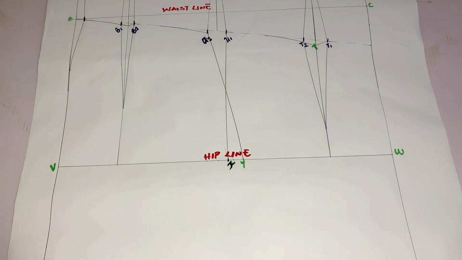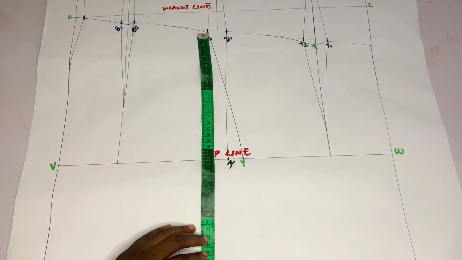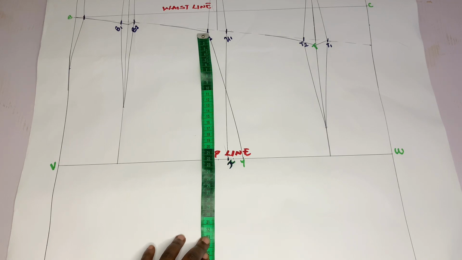Now for further extension, I'm going to extend the measurement down to the above knee level. Now based on measurement, the above knee level for this block is going to be 43 cm.